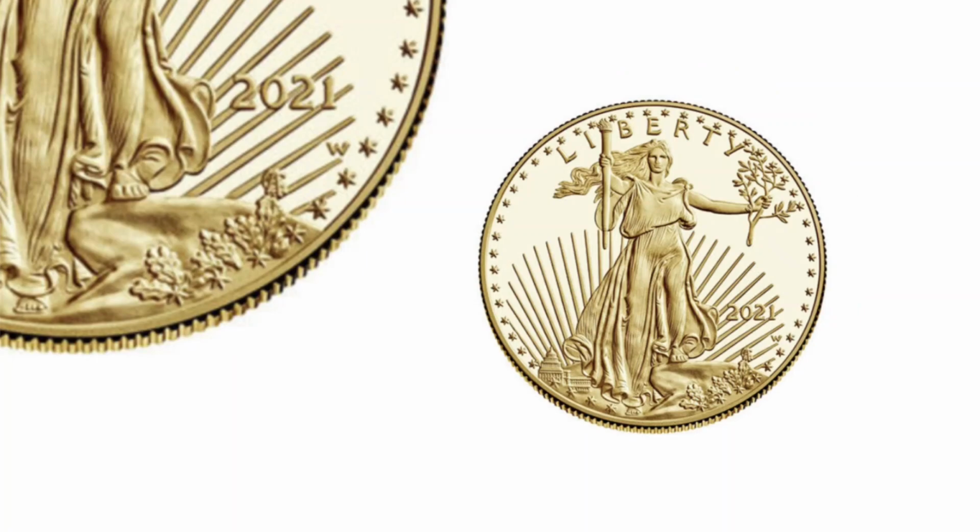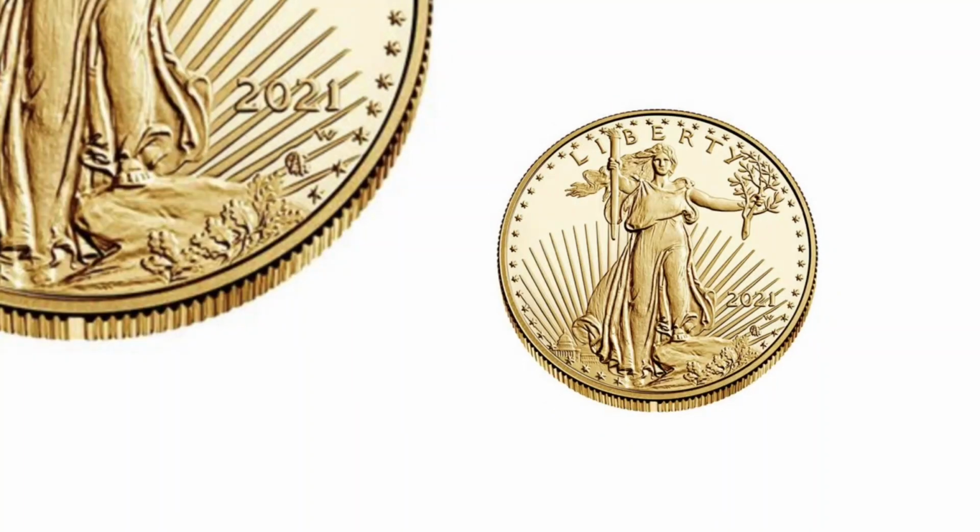Here is the 2021 Type 1 version, and you can see the four stars representing 50 states here. And finally, here is the 2021 Type 2 version, where it basically mirrors the original St. Gaudens with 46 stars, not representing all 50 of our states.